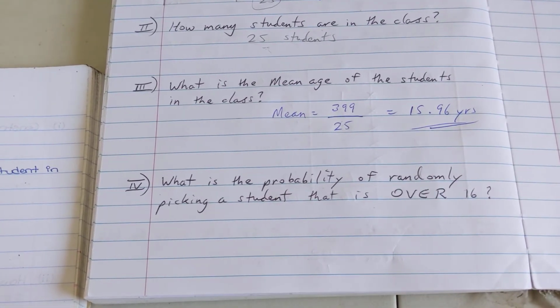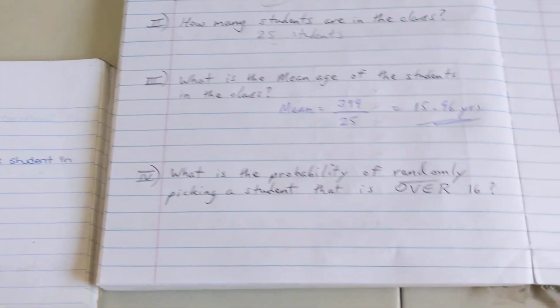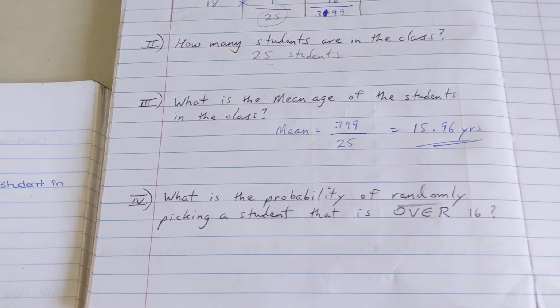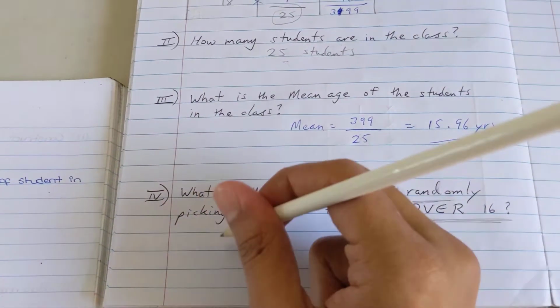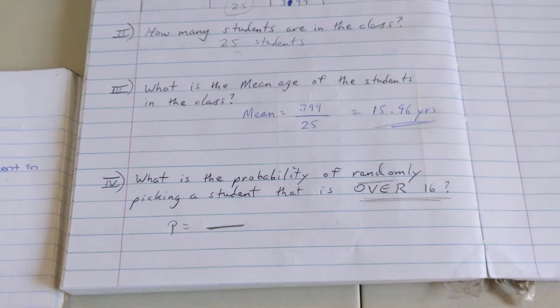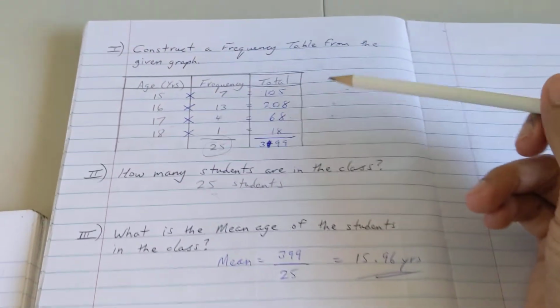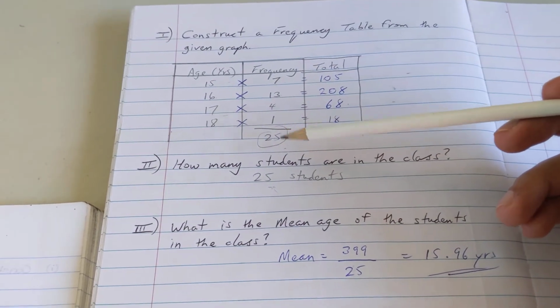What is the probability of randomly picking a student? Again, you realize random, just to make it fair. It's not like singling out a student. What's the probability of randomly picking a student that is over 16? So 2 things have to happen here. If I want the probability, it must be out of something, because it's going to be a fraction. So I'm picking from this Form 5 class. How many people are available to pick from this Form 5 class? We already figured out that if I'm going to pick from the class, it has 25 children to pick from. So I'm picking from the 25 students.